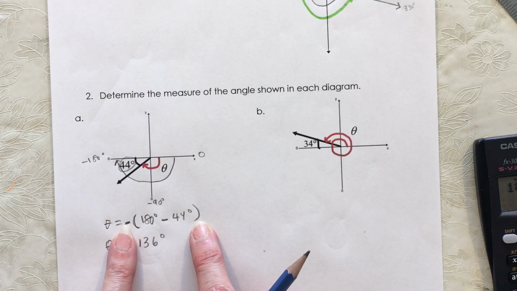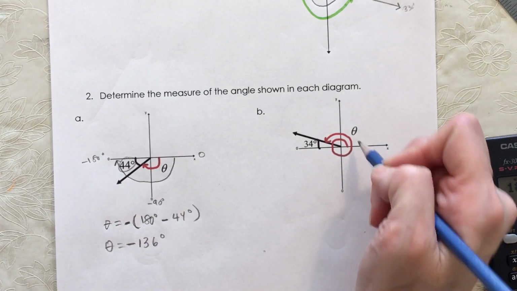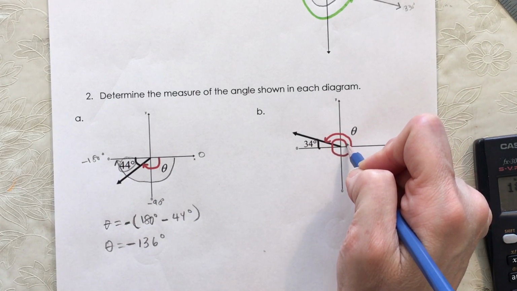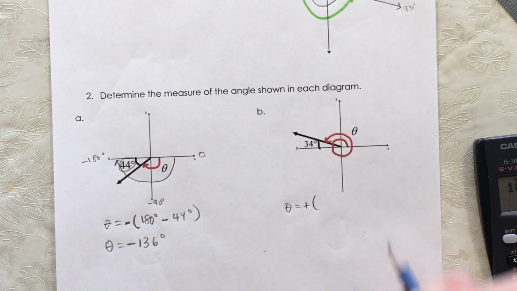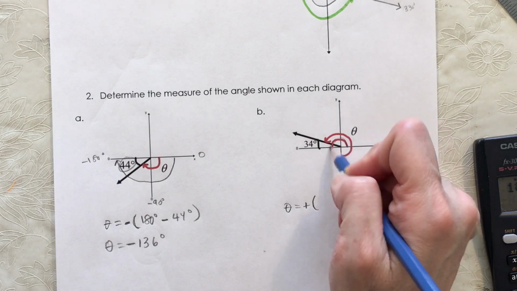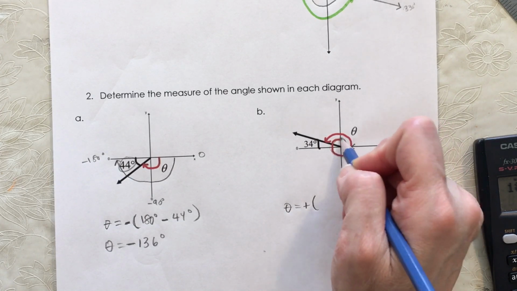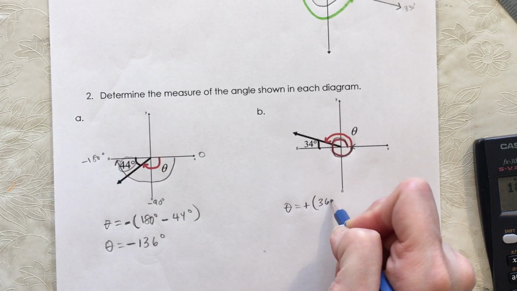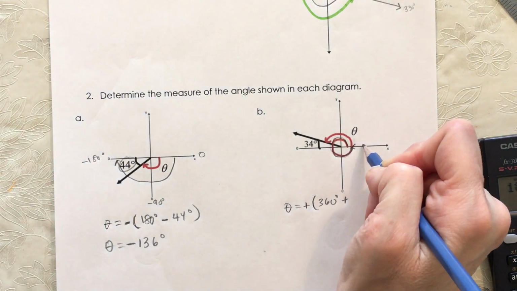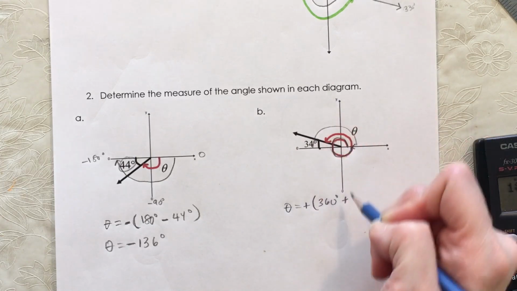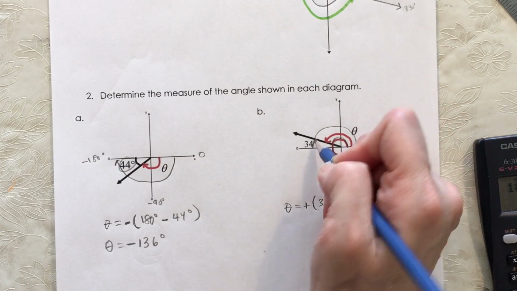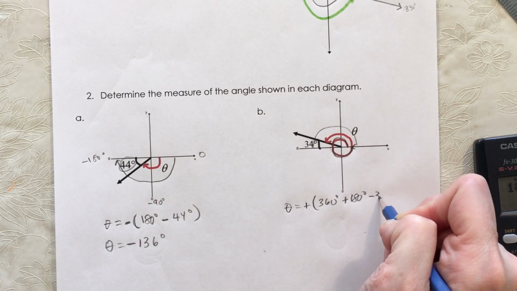Okay, all right, so my next one, I'm going in the counterclockwise direction, so it's going to be positive. Then all the way around once is 360, plus I'm adding on all the way to here, that's 180, but then I have to subtract off that 34 degrees.